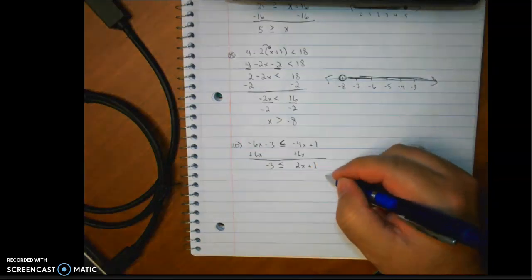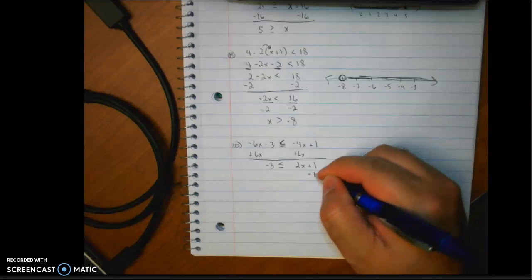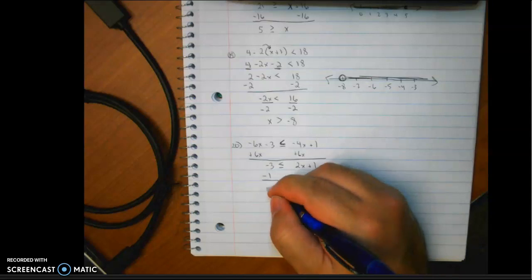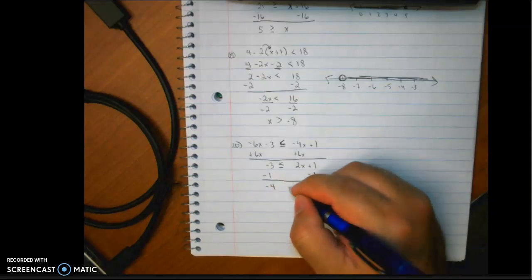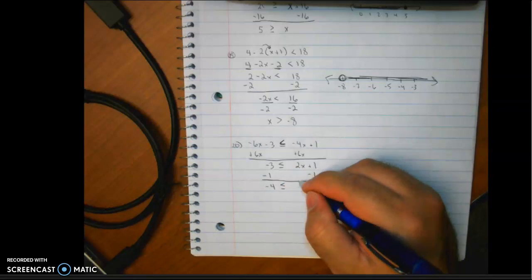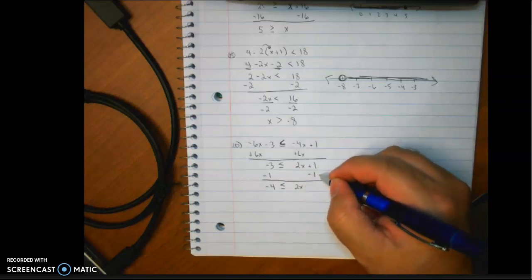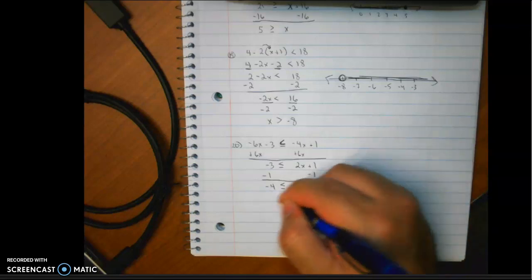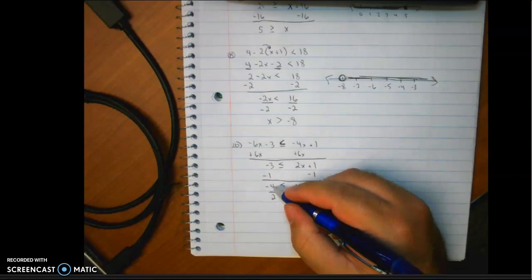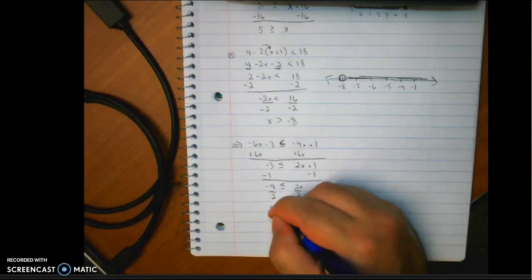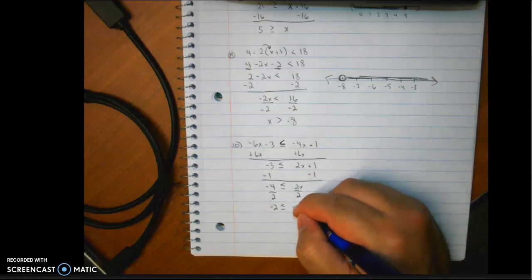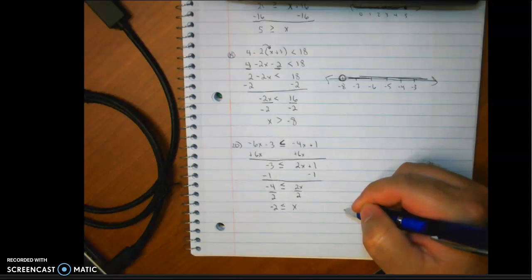Now I have this plus 1 I need to get rid of, so I subtract 1 from both sides. A negative 3 minus 1 is a negative 4, less than or equal to, and on this side 2x, because my 1's canceled out. Again, I need to divide by 2 on both sides. A negative 4 divided by a positive 2 is a negative 2, less than or equal to, 2's go to 1, x. And x is greater than or equal to negative 2.